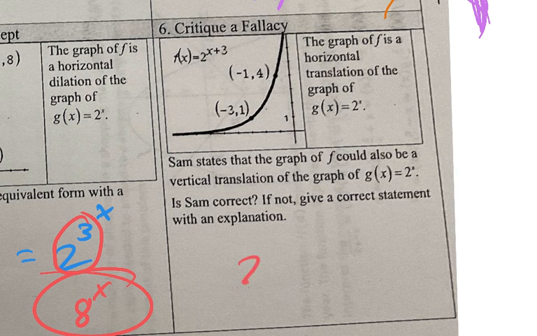So the original graph is 2 raised to the x plus 3. Sam says this could be a vertical translation. Verticals is the y's. So we affect the y's by doing something on the outside. This is currently a horizontal translation. Can we change this to have something to do with the y's? Yes. 2 to the x plus 3 could be written as 2 to the x times 2 to the third, which can be written as 2 to the x times 8.